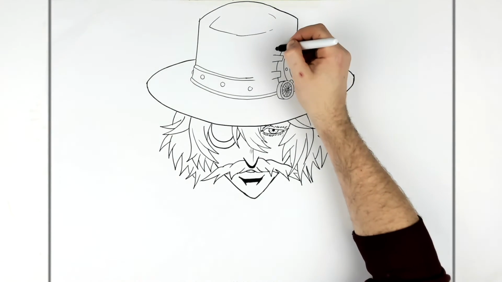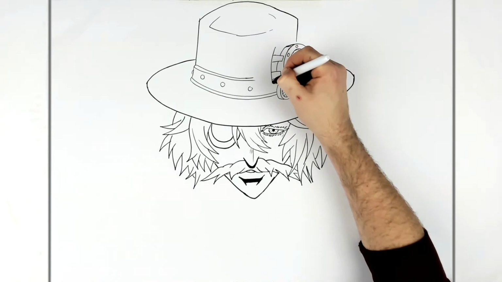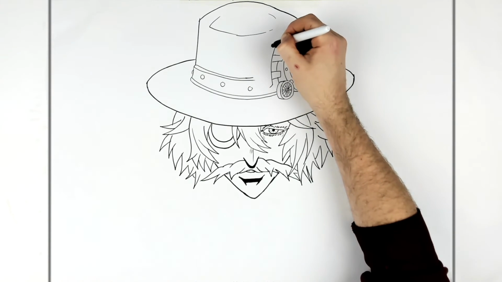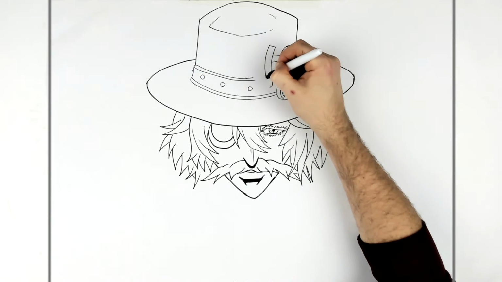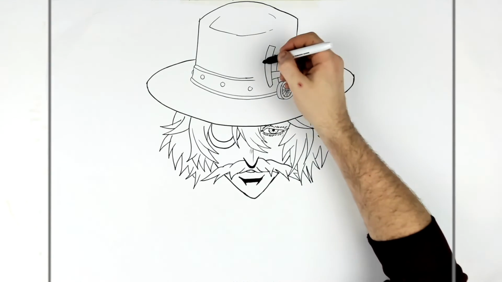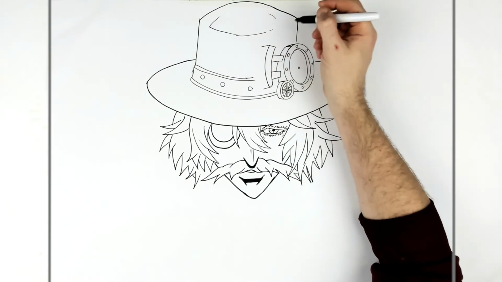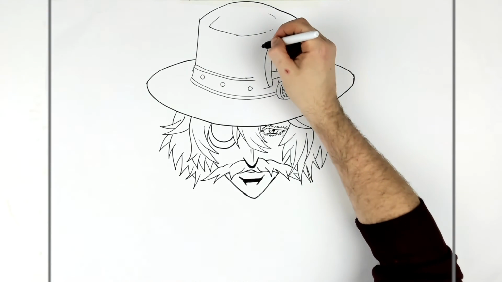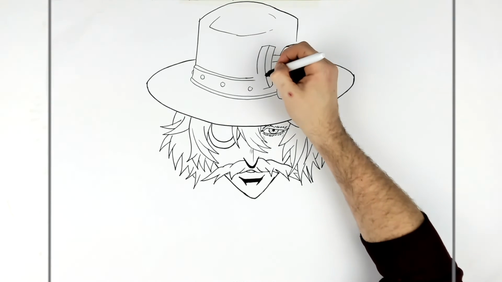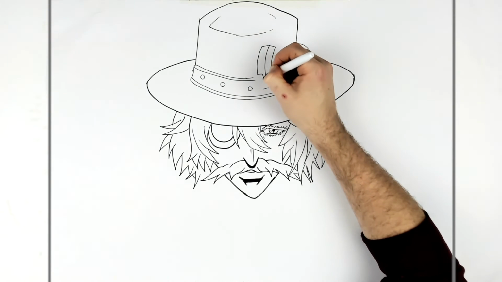Okay, so then it's got another piece of metal that goes down that way. And then goes down here. And then this comes out there. And then it curves down, but it's got a little spike sticking out here.